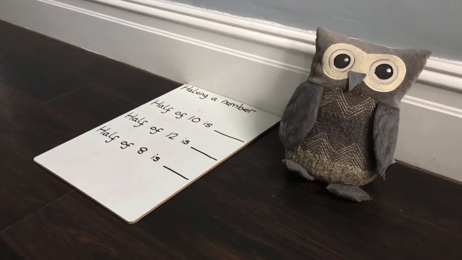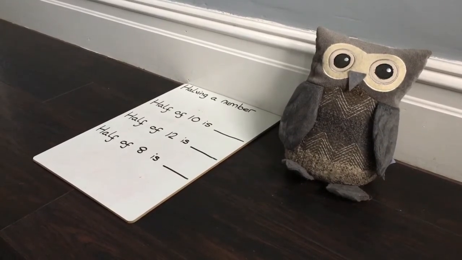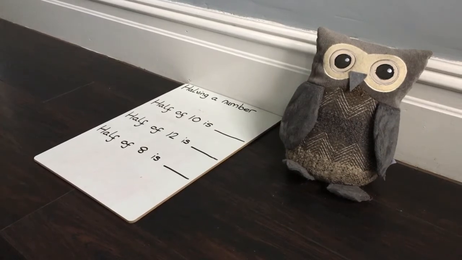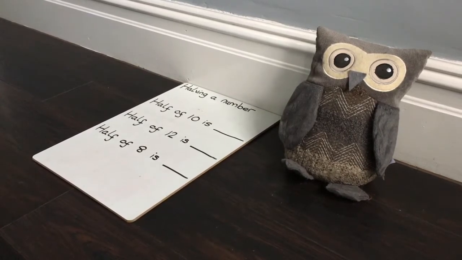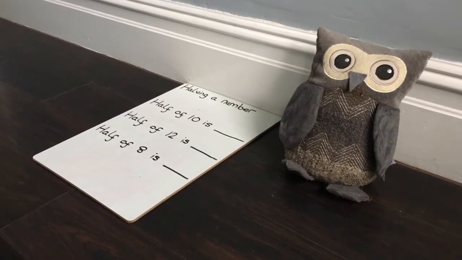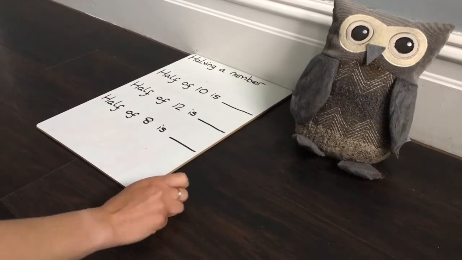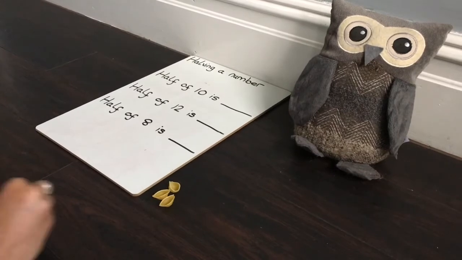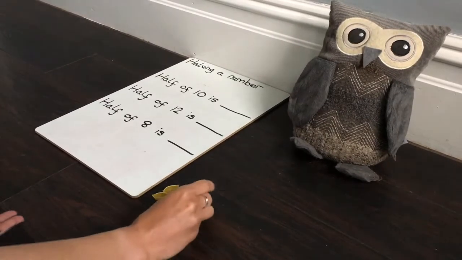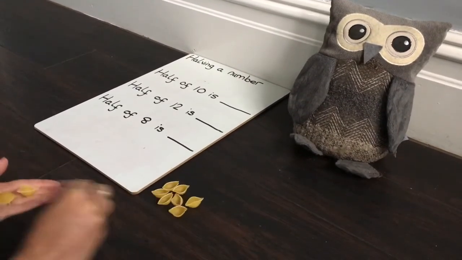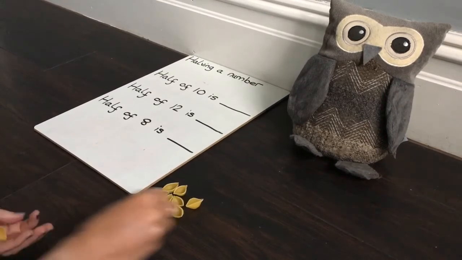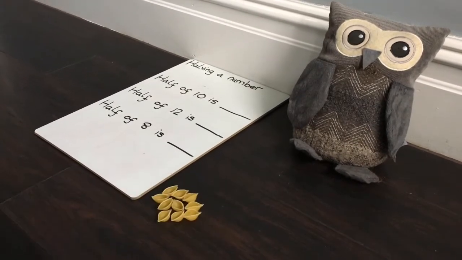So the first thing we're going to do is look at half of 10. You're going to need to make sure that you have 10 items. I'm going to use some pasta. Let's check I have 10 as our first step. 1, 2, 3, 4, 5, 6, 7, 8, 9 and 10.